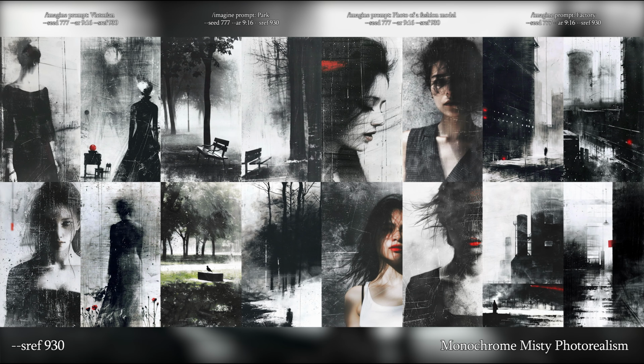930. Monochrome misty photorealism. Splashes of red. Misty and ethereal, with obscured faces. Very eerie and scratched.